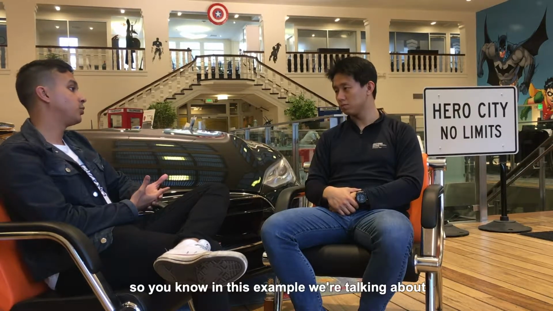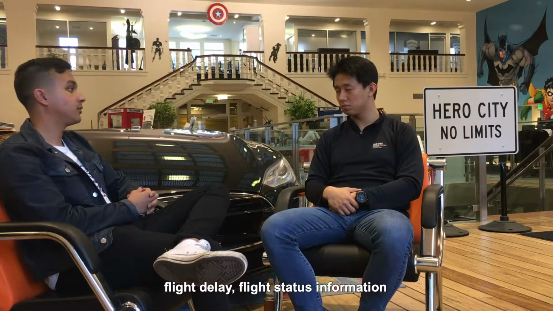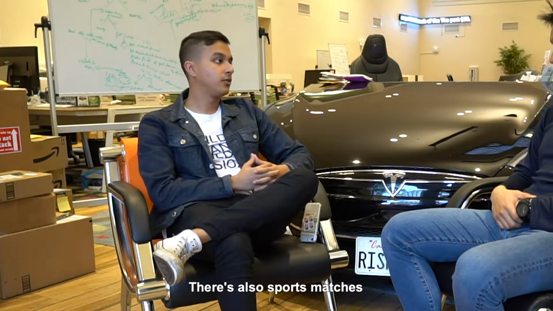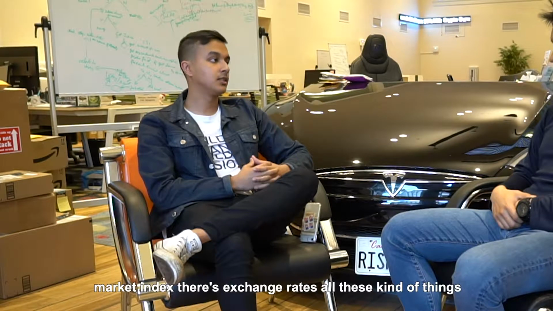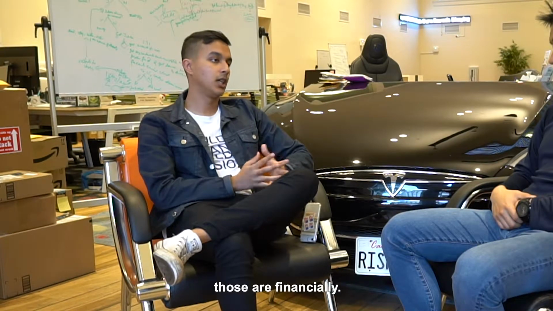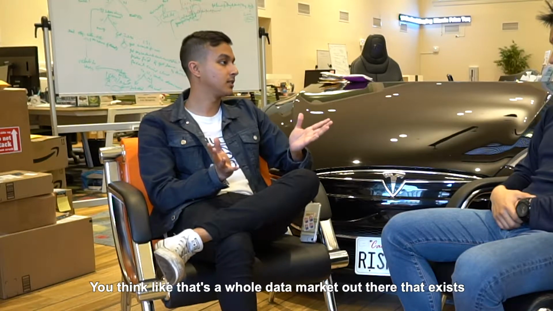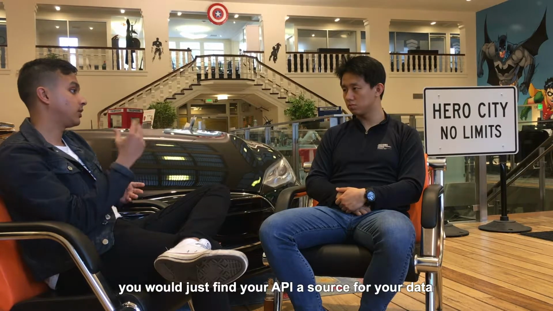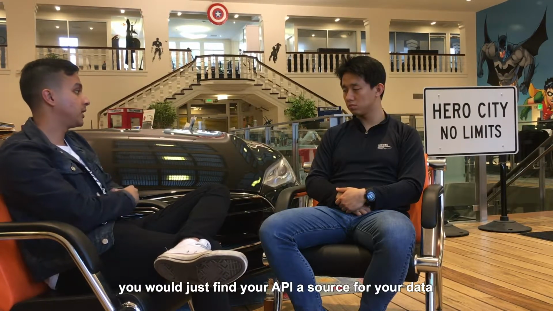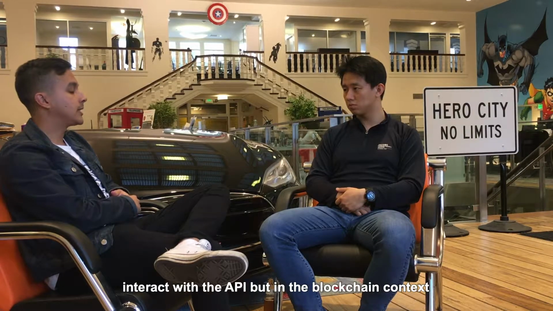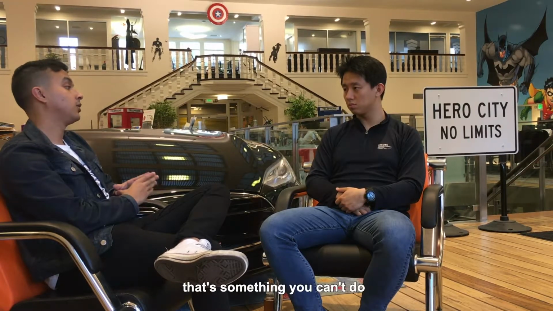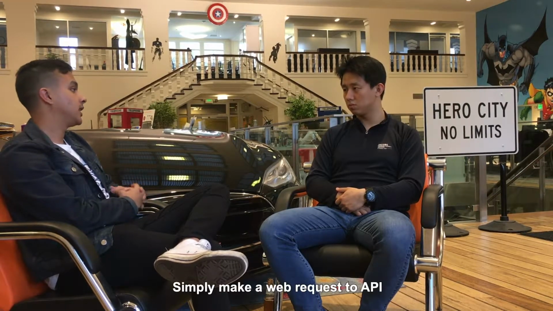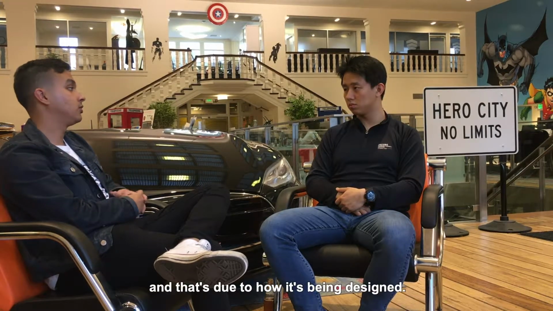In this example we're talking about flight status information, but data providers sell information on all kinds of things: results of sports matches, market indexes, exchange rates, loads of financial data. So there's a whole data market out there. That's the traditional model of how to build your application: you find a source for your data and interact with the API. But in the blockchain context, that's something you can't do. A smart contract application that lives on a blockchain can't simply make a web request to an API, due to how it's been designed.